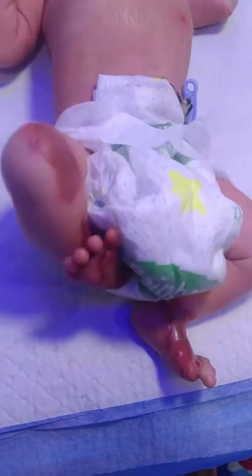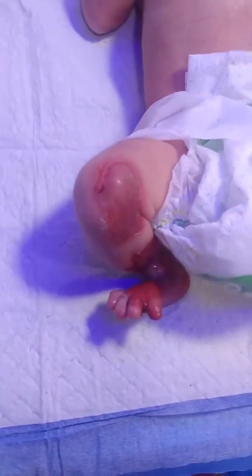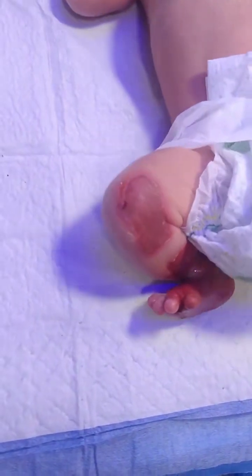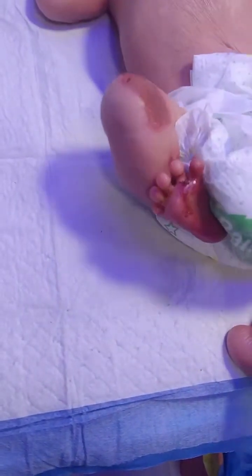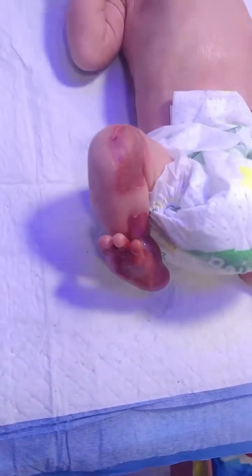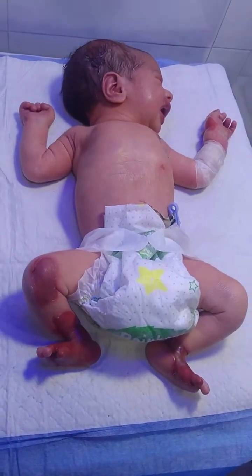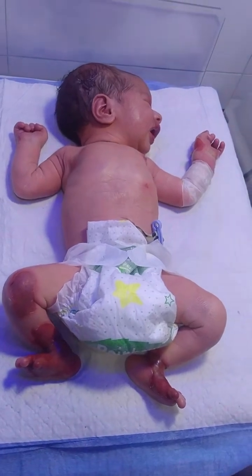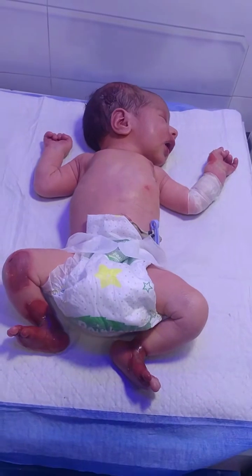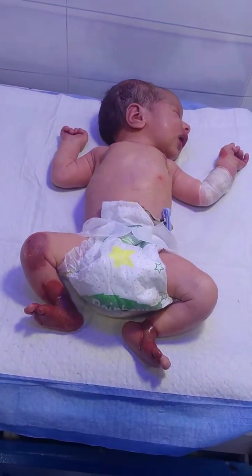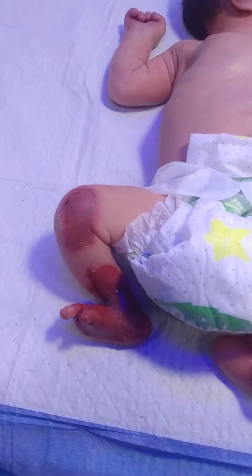Now that we have talked about subtypes, I'd like to talk about treatment. Treatment is mainly supportive and aimed at managing symptoms and preventing infection. This may involve wound care, pain management, and infection control. Multidisciplinary care teams, including dermatologists, wound care specialists, and genetic counselors, play a crucial role in providing comprehensive support to those affected by this condition.